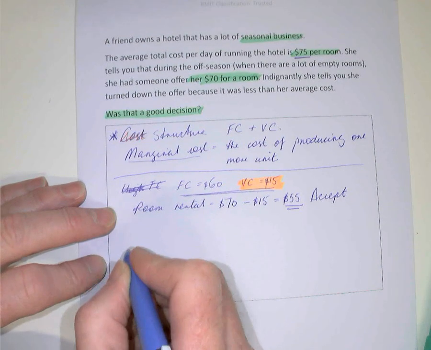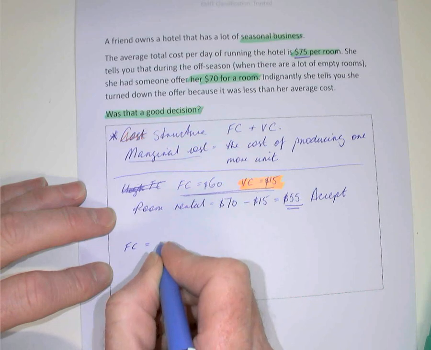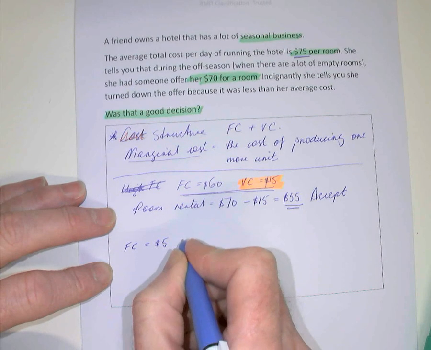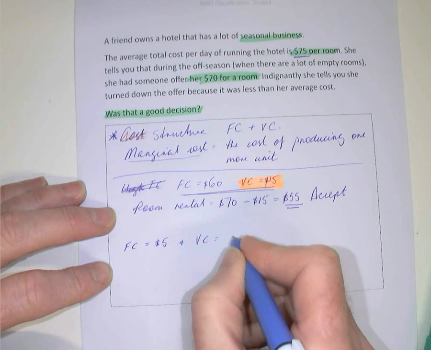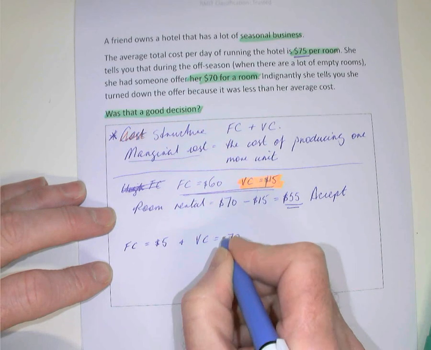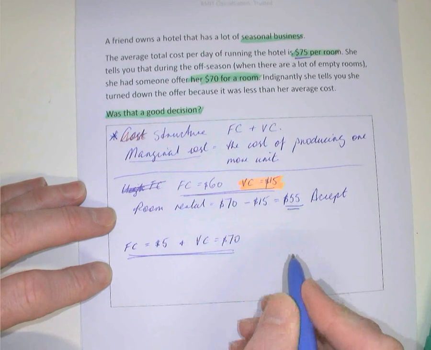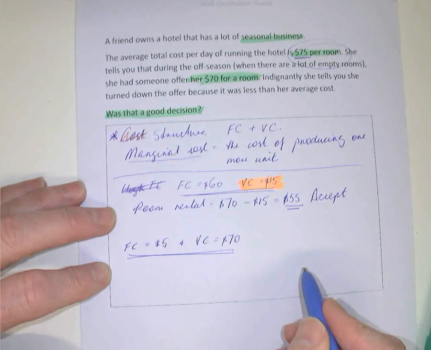Now if we looked at a different cost structure, let's make fixed cost very low, $5, and variable costs equal $70. This is a new cost structure, which makes up that $75 per room.